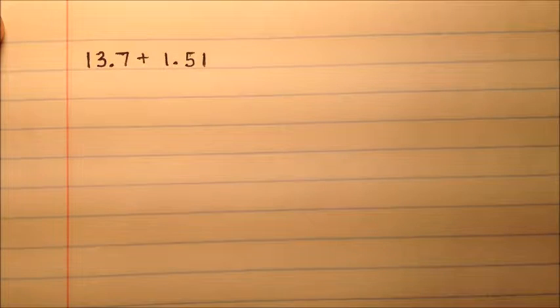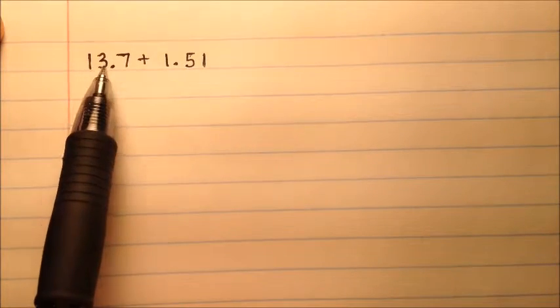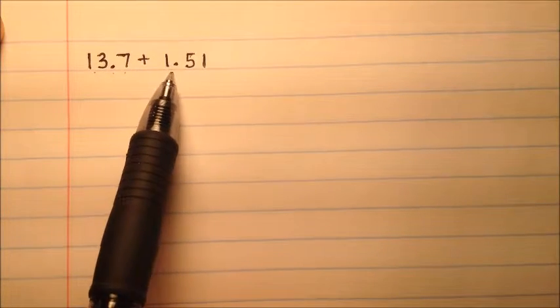In these examples, I'm going to be adding decimal numbers. So the biggest thing to remember when you're adding decimals is that your place values and your decimal point need to line up. So in this first one I have 13.7 plus 1.51.